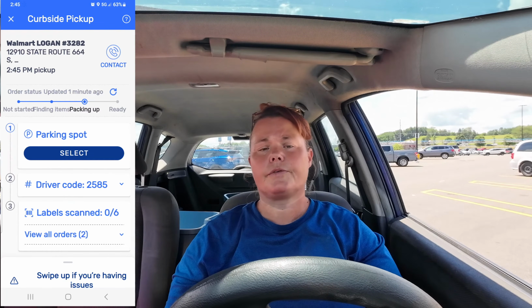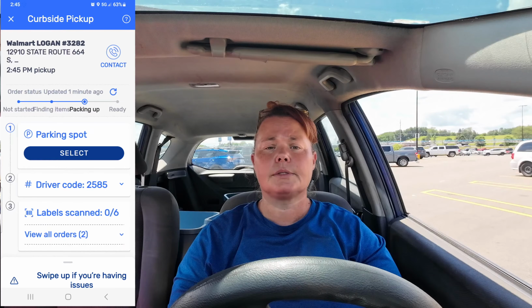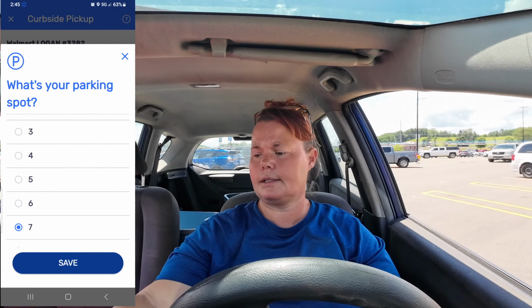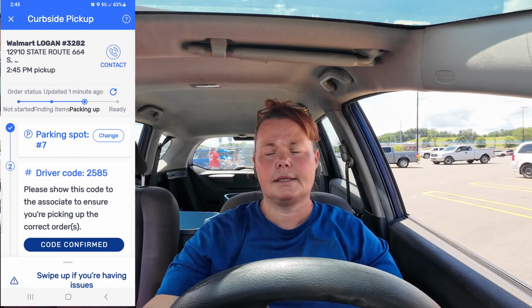Okay, so we're up here at the curbside order pickup. It is exactly 2:45, so we are going to start our trip, and then it's going to ask you to confirm your arrival. We've confirmed our arrival. Now it's going to ask you what parking space you are in, that way they know where to bring your groceries out to. So we're going to select that, and we are in 7 today. Hit save.